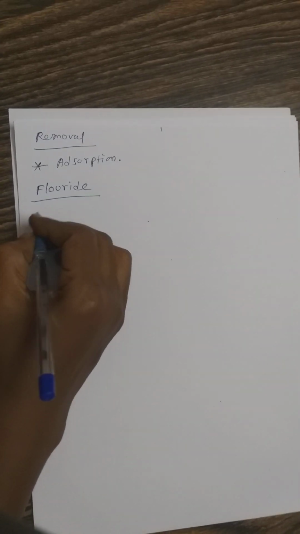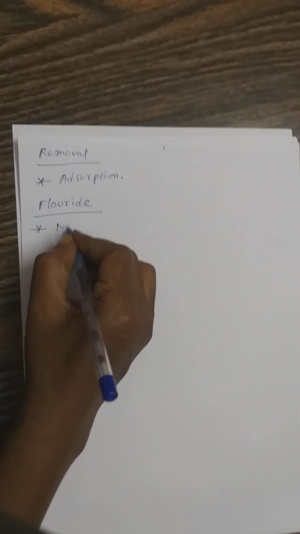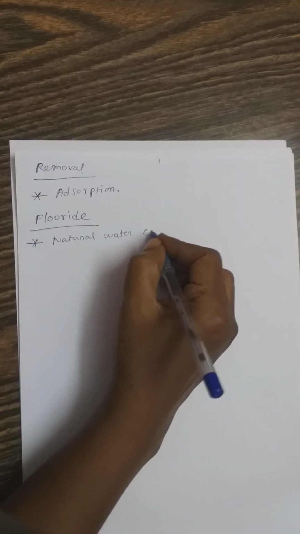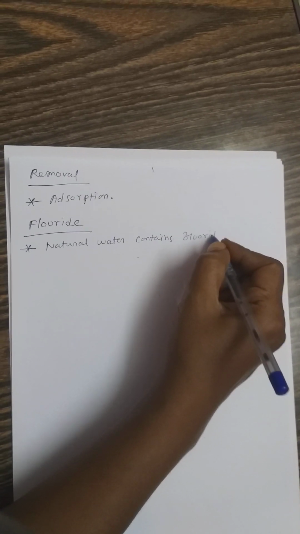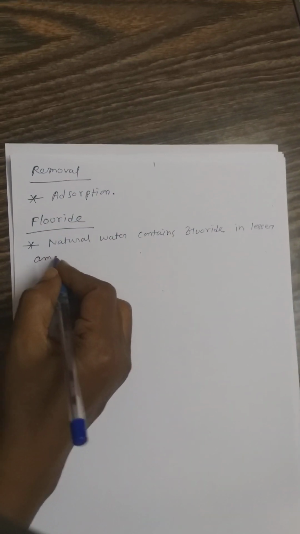Fluoride. Natural water contains fluoride in lesser amount.